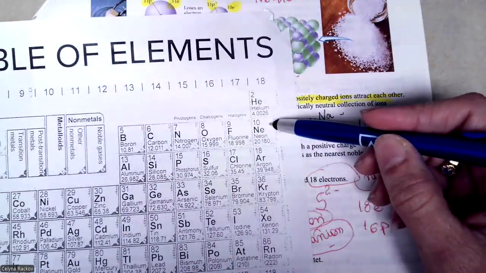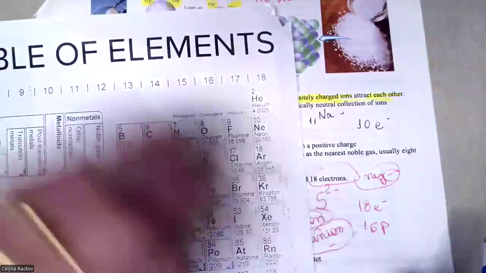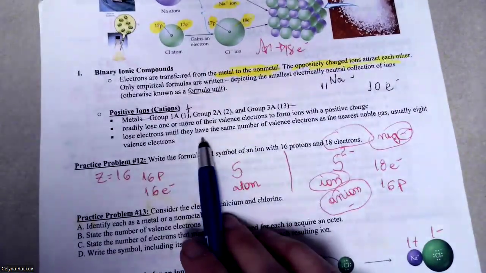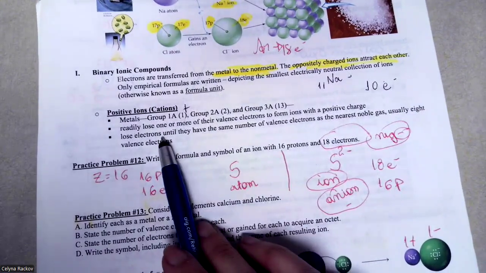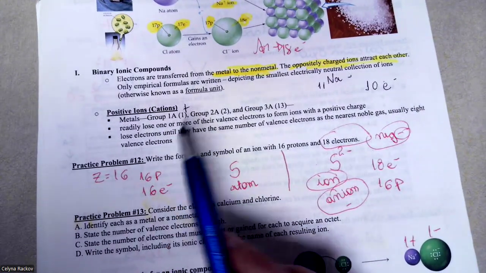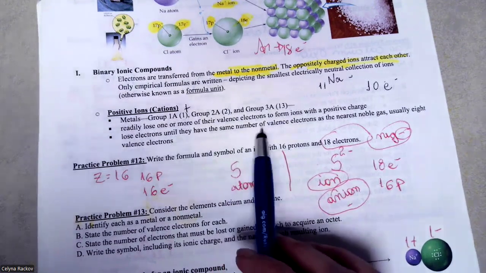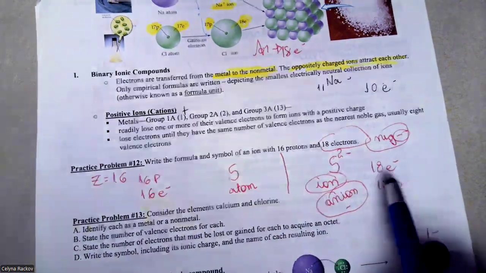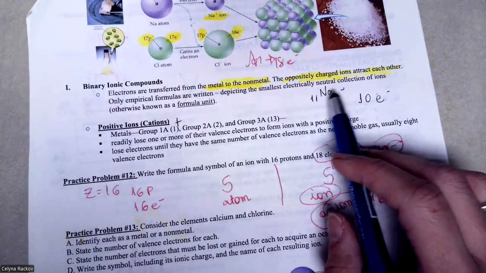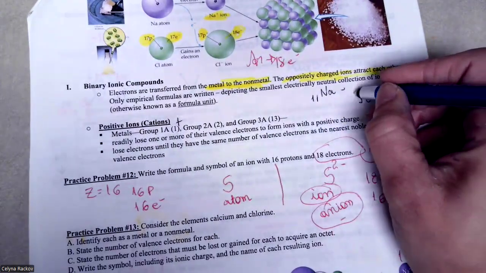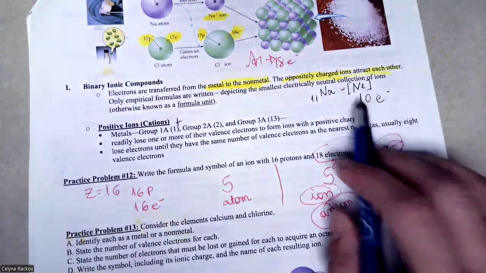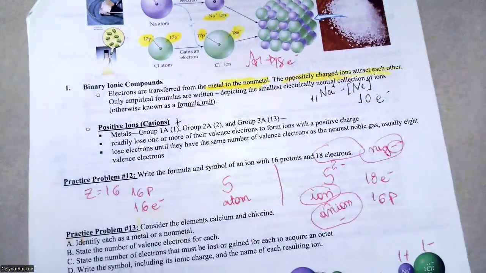Neon is a noble gas, and it has 10 electrons. So the atoms, the metals, lose electrons until they have the same number of electrons as the nearest noble gas. Like sodium lost one, so it will be like neon. Neon has 10 electrons.